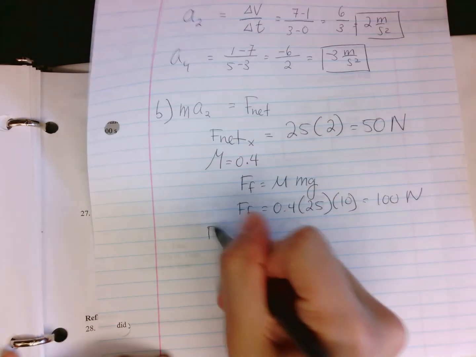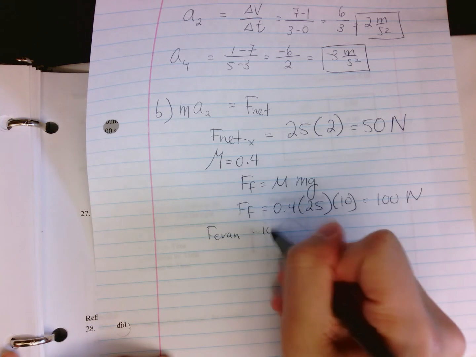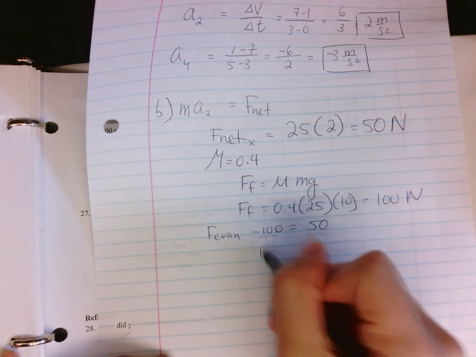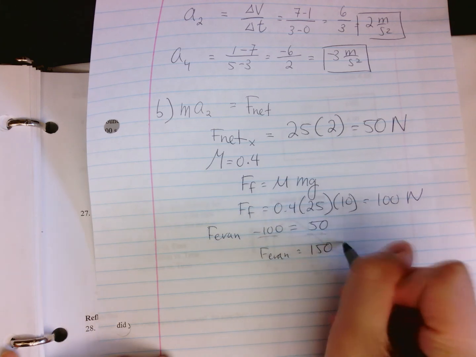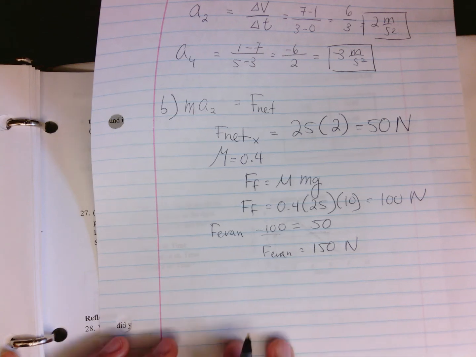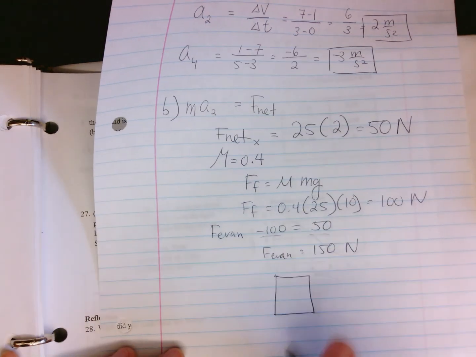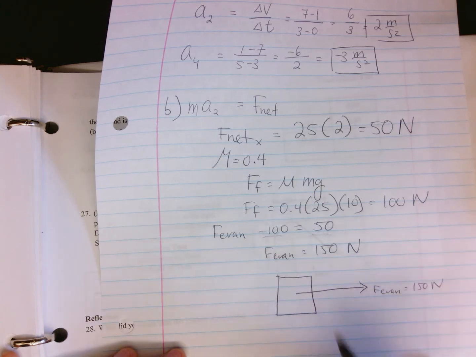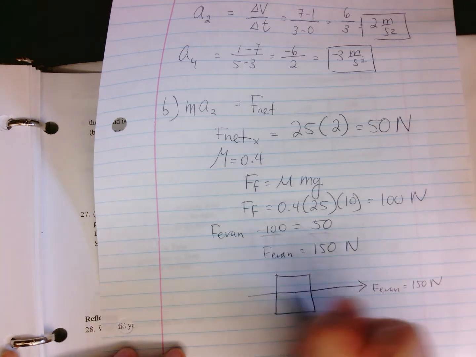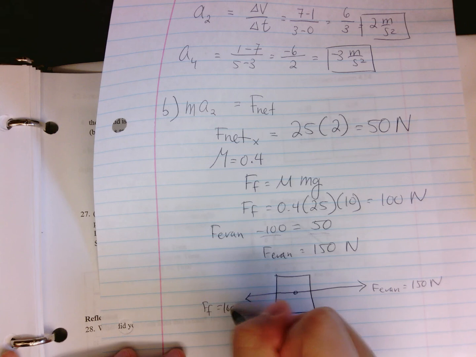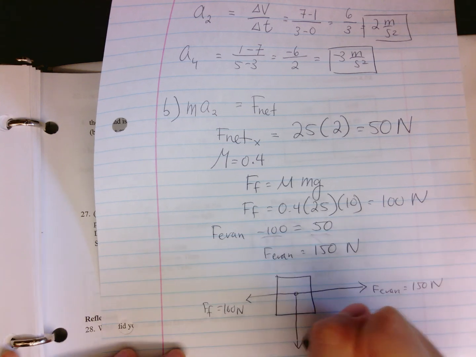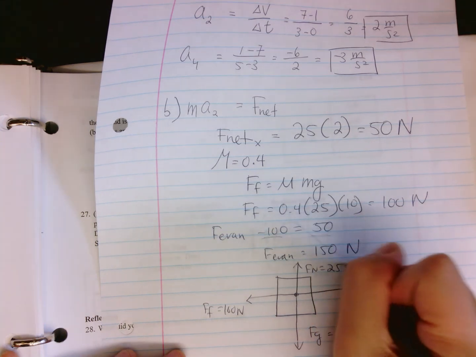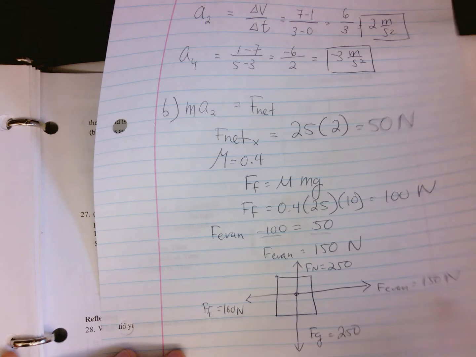So we then know that the force of Evan minus 100 is equal to 50, because that's the net force, and friction is opposing Evan's force. So F Evan is equal to 150 newtons. Now that we have the horizontal components, the force diagram, if this is the box, we'll have one component this way, which is F Evan equals 150 newtons, and then F friction is equal to 100 newtons, and then the downward component of gravity is Fg equals 250, and therefore Fn is also equal to 250. So that's part A for the force diagram at 2 seconds.